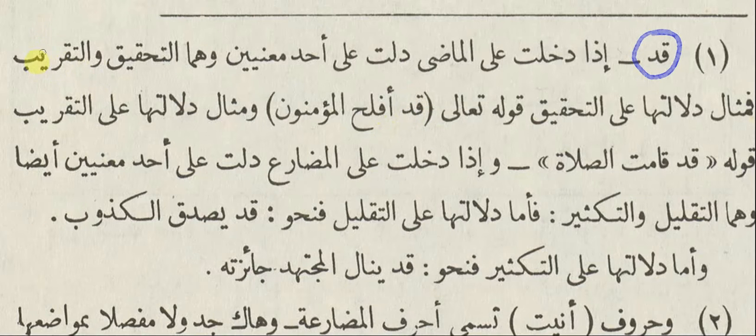Another meaning it will give is taqrib, meaning it's close. They use this verb a lot. قد قامت الصلاة. The prayer is established. This they say just before the prayer starts. When they call for prayer together, they say قد قامت, as if it's already started. So this indicates it's very near. You can say قد غابت الشمس. Just before the sun sets, if you say قد غابت الشمس, this indicates it's very close.